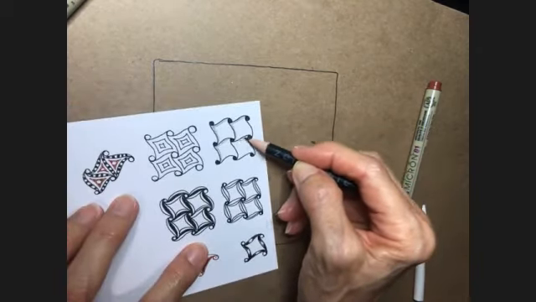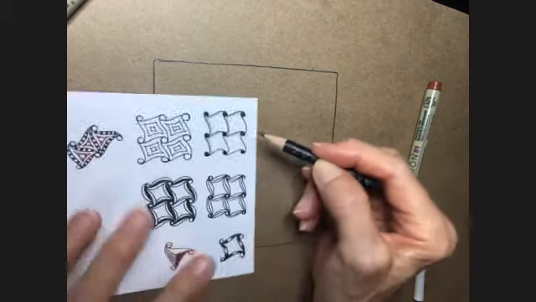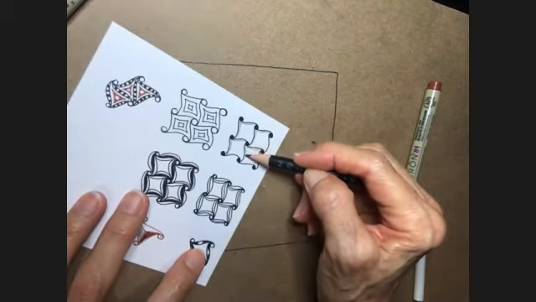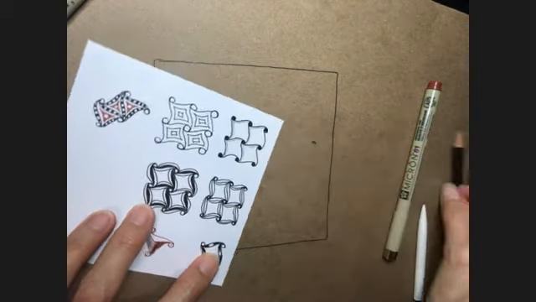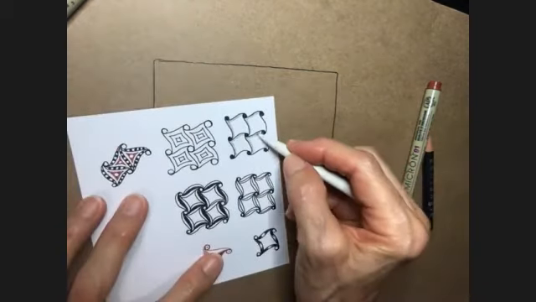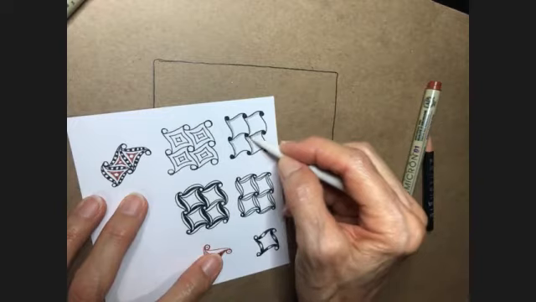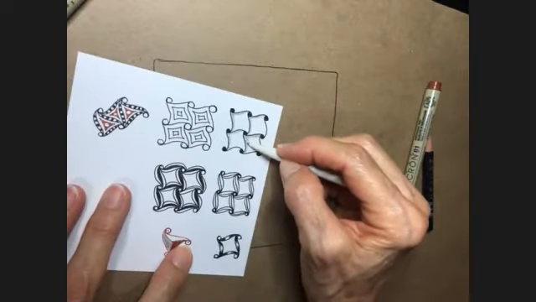And when I'm doing something like this, and I'm trying to find some new ideas, I just say, well, what if I did this, or what if I did that? Just try it. See what you come up with.